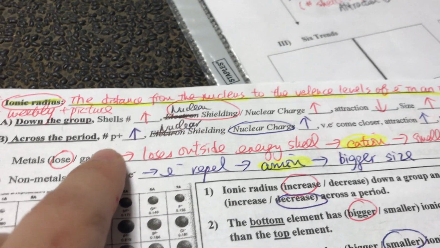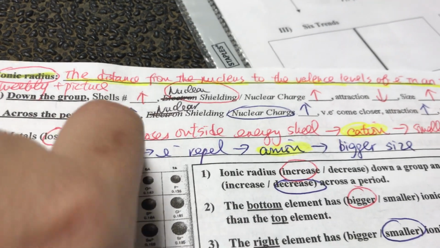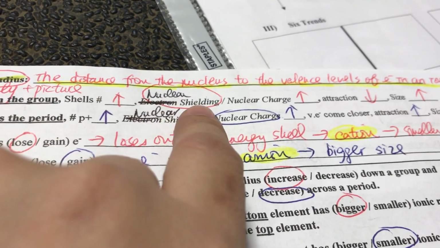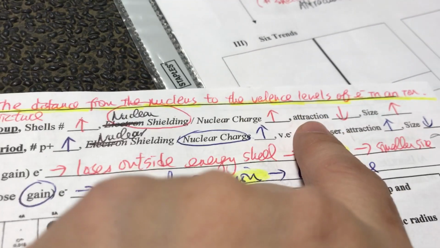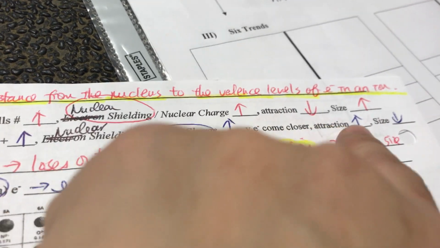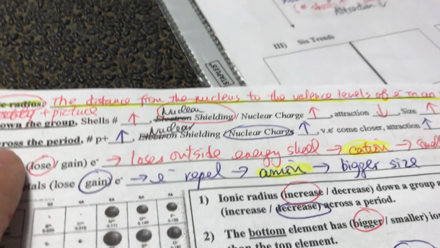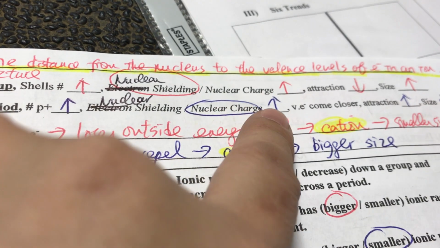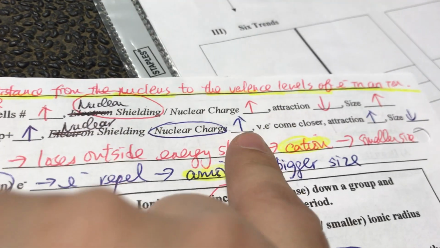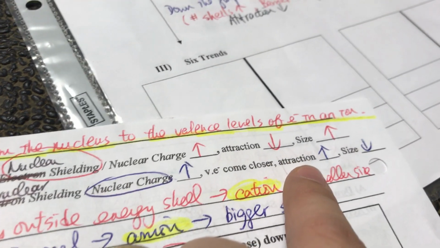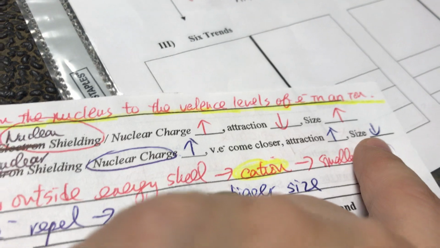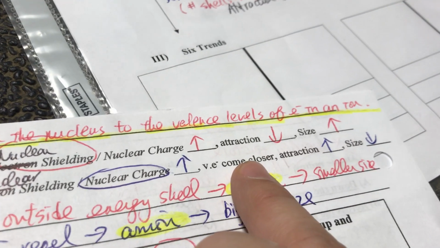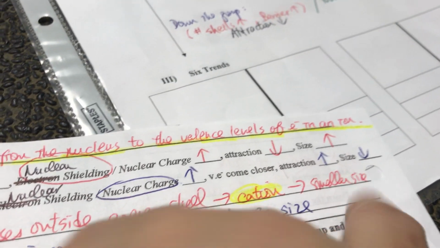Now, it's very much the same thing as the atomic radius. When you go down the group, you have more and more shells, so the shielding will be increasing. With more and more shells, there will be less attraction, so your size will be bigger. And when you go across the period, you have more and more protons, so the nuclear charge will be increasing. Then the electrons come closer, the attraction is going to be higher and higher, so the size will be smaller, because the valence electrons come closer and closer.